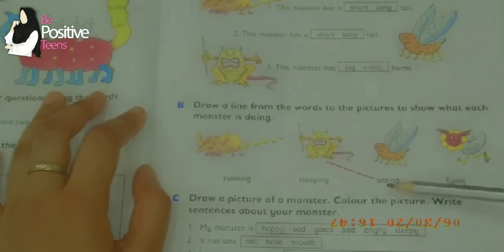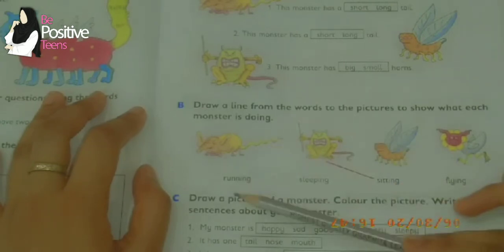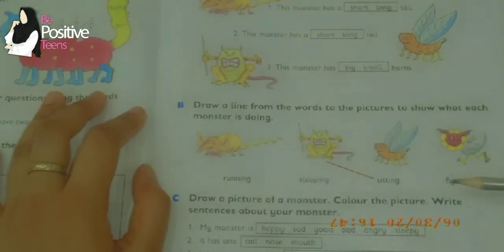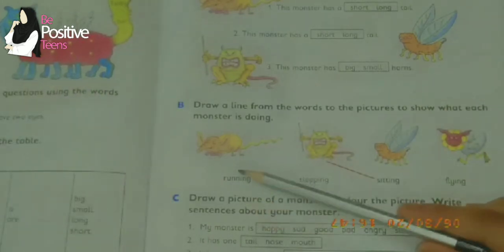This monster is sitting. This one, is it running? No. Is it flying? Yes. So you have to join this monster with flying. The last one, he is running. So you have to join this monster with running.